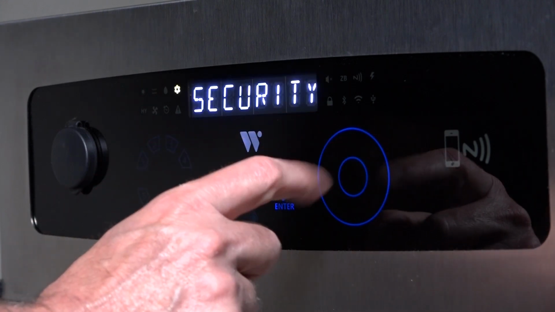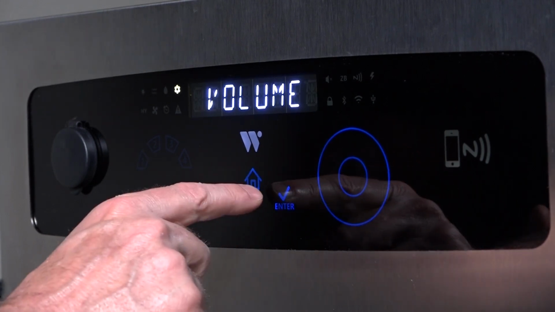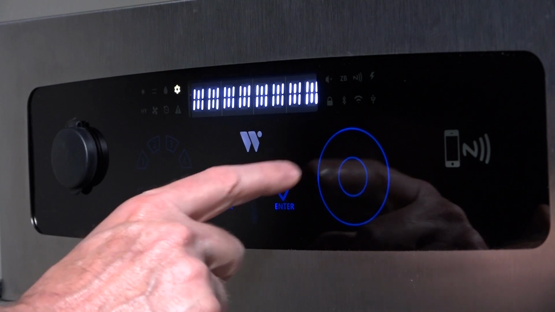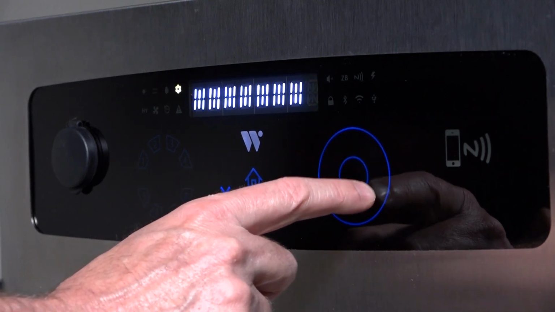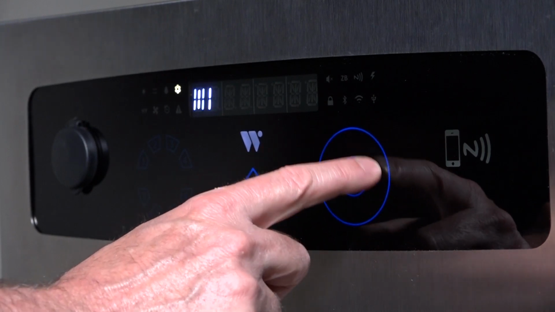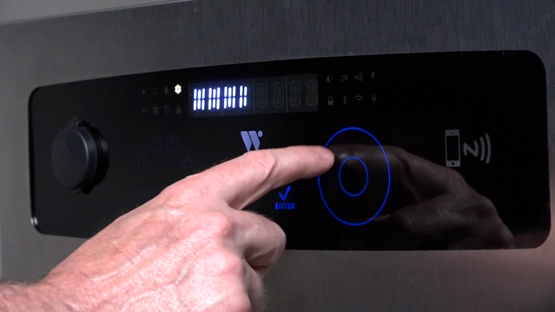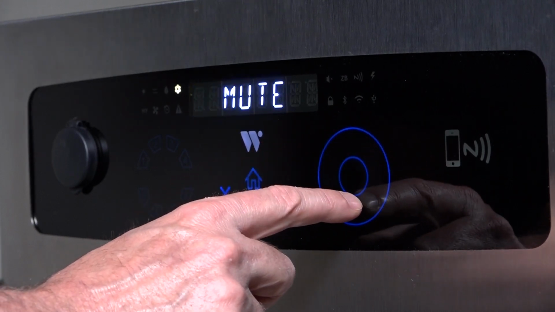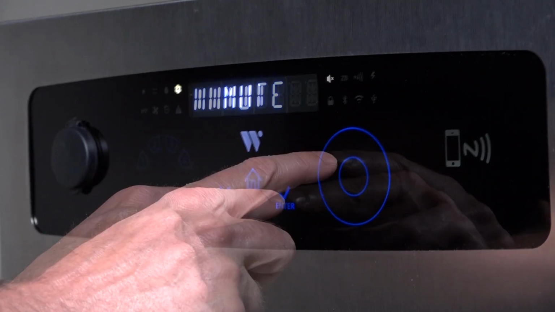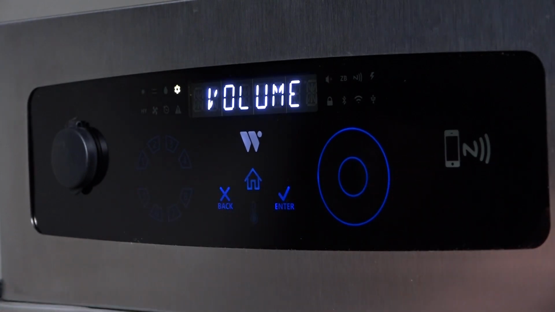Using the dial pad, scroll clockwise to the next setting sub-menu, which is Volume. Press Enter. Using the dial pad, trace clockwise or counterclockwise to adjust the volume up or down. Tracing all the way counterclockwise will mute the unit volume. Scroll to the desired volume level and then press Enter.